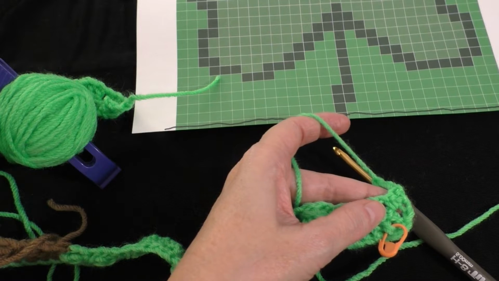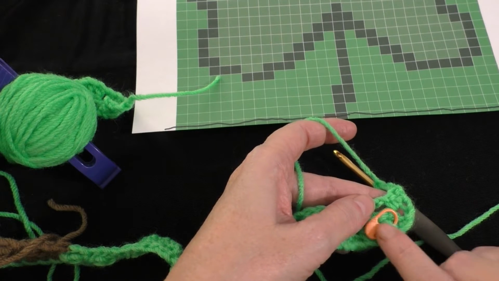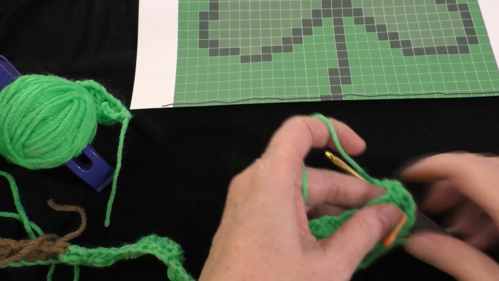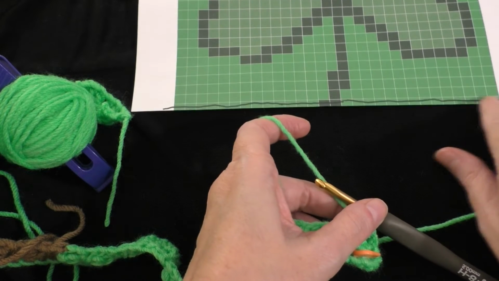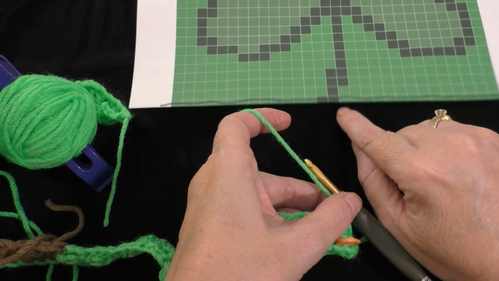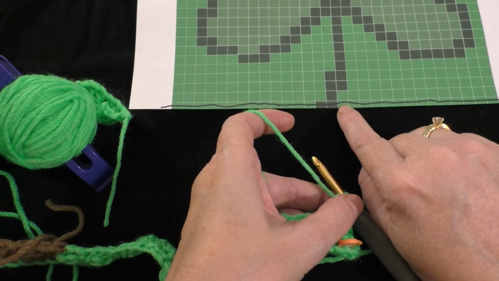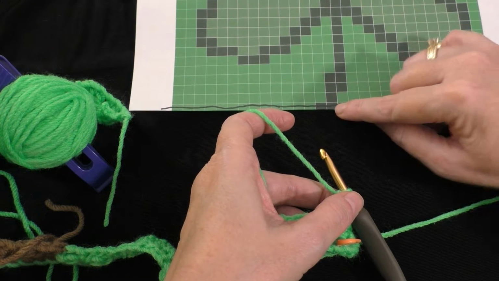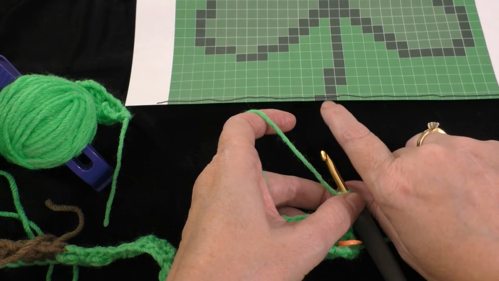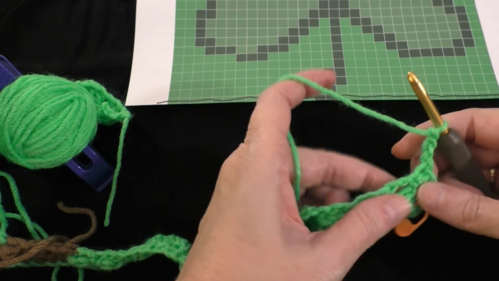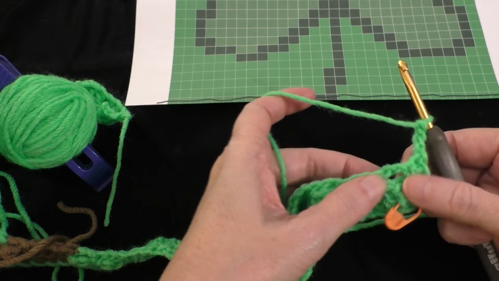Now, since we turned the work, we see our marker again, and that's a reminder that we are now reading off the chart again. See that? Okay, so for this next row, as you see, we're going to do the same amount of green squares as we did below. When we change to the brown, it's going to be right above this first brown square that we did from row 1, okay? So in order to do that, we're going to be working in these chain 2 loops, okay?